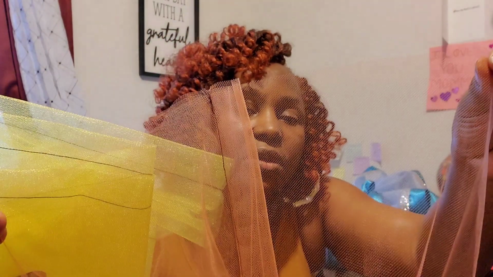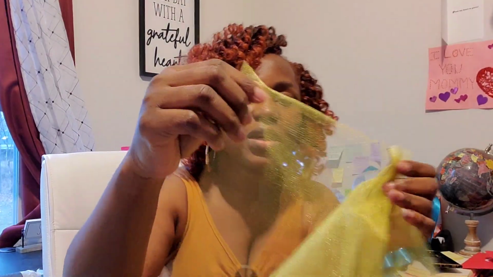This is a nylon tulle. It is really soft, really soft. You can see that, and it feels good on the skin. And this other one, let me show you guys closely as well. You see that? And the feel, same feel, real talk.